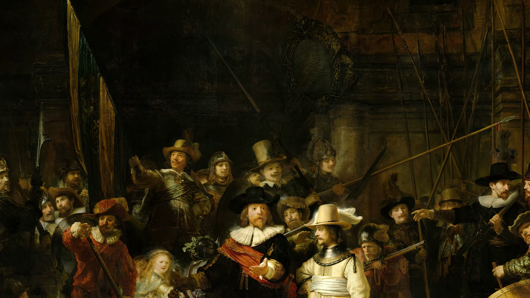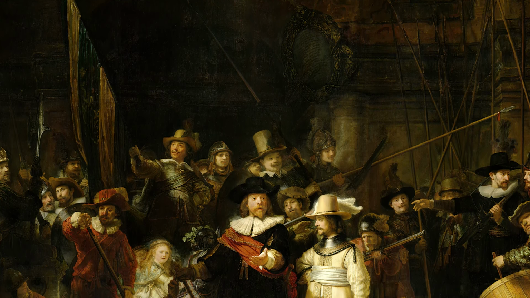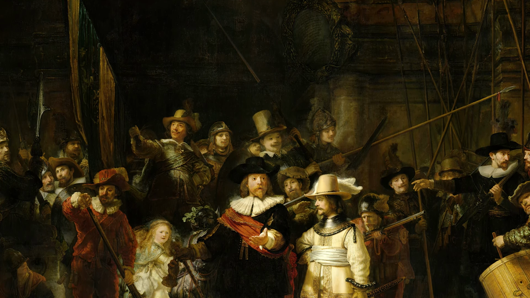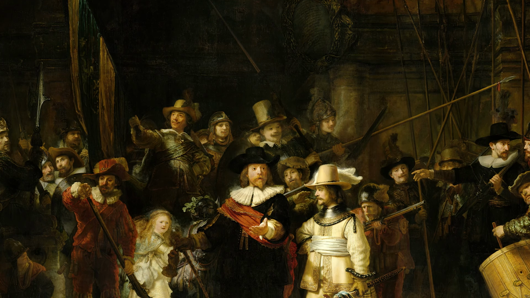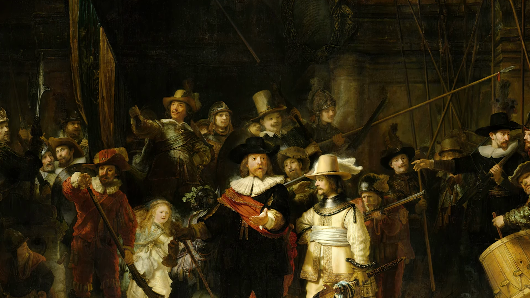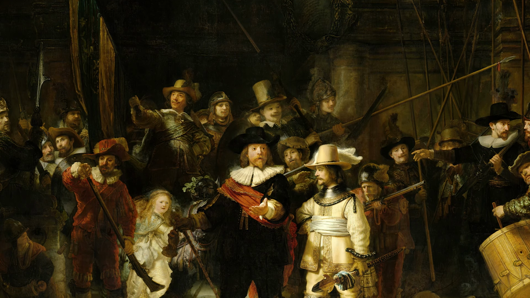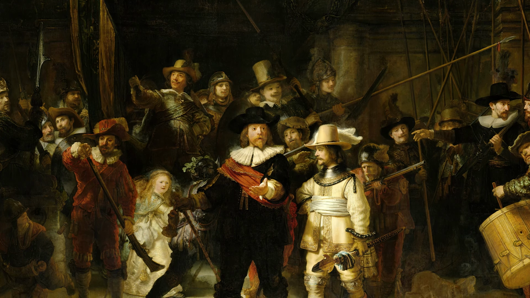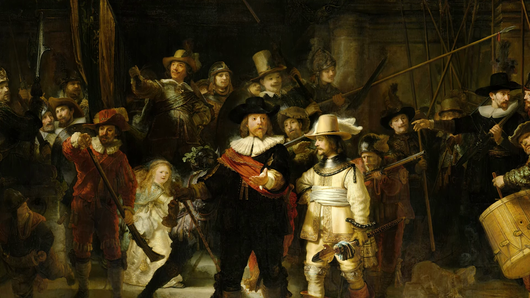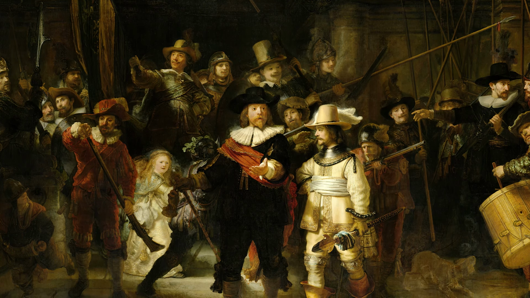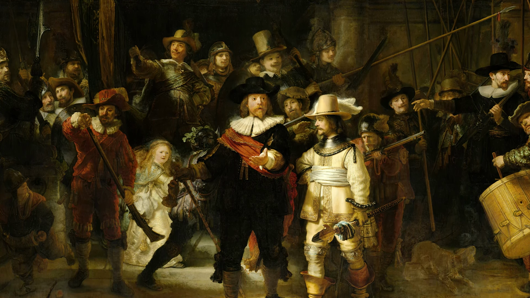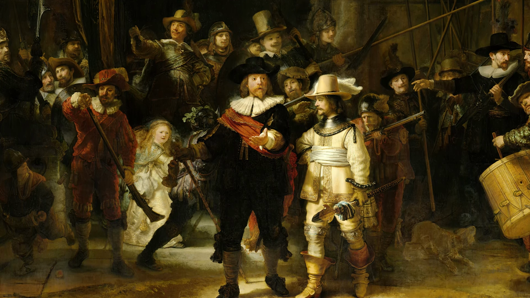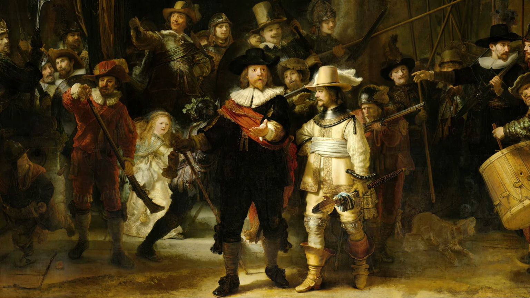A golden light falls diagonally, highlighting some figures and leaving others in semi-darkness, generating a dramatic effect. The light contrast, the use of color and the complex composition form a visual framework that leads the eye across the canvas. In addition, the presence of a mysterious girl with a chicken hanging from her belt and certain symbolic details add layers of interpretation. The work reflects the civic pride, prosperity, and social cohesion of Golden Age Amsterdam, but at the same time breaks with rigid formalism, giving way to a dynamic and psychologically rich narrative.